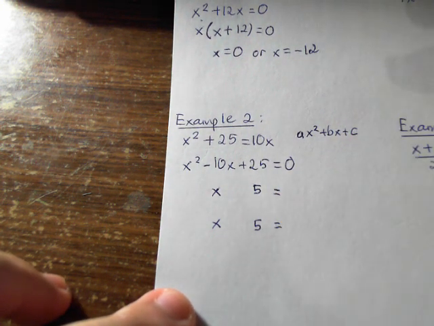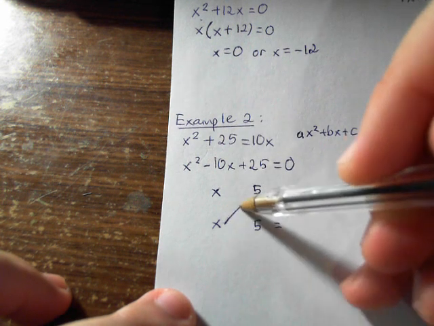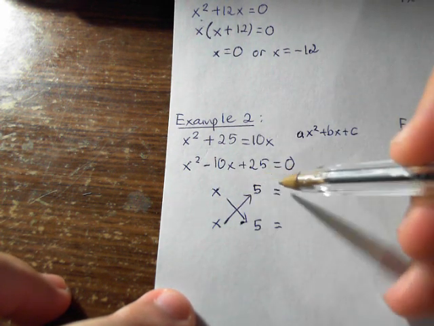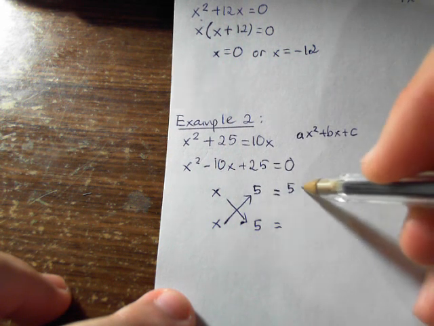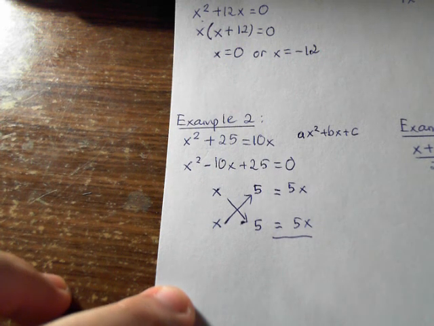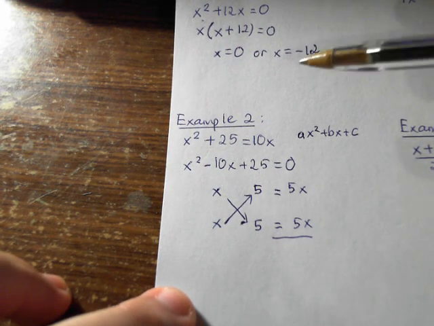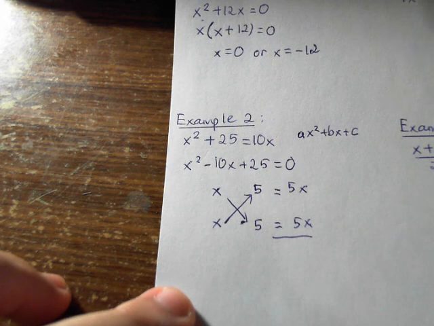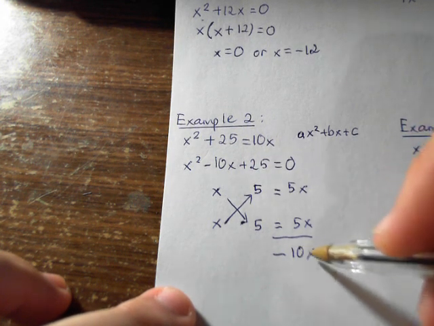What we have to do is cross and multiply. So 5 times x gives 5x, and 5 times x here gives 5x. Now, the trick is that these two terms must add up to give the middle term, minus 10x.